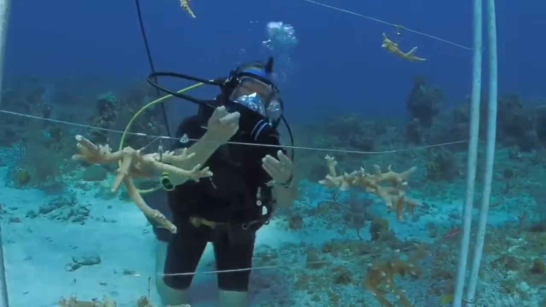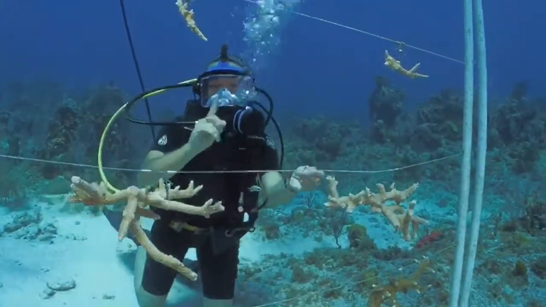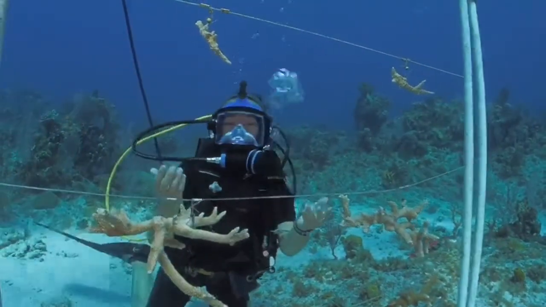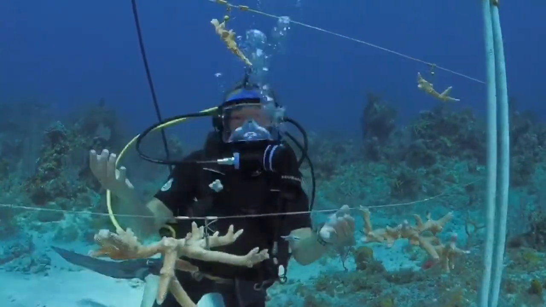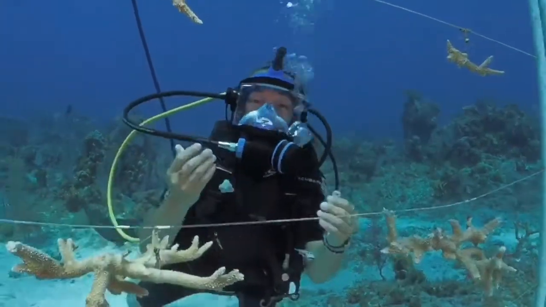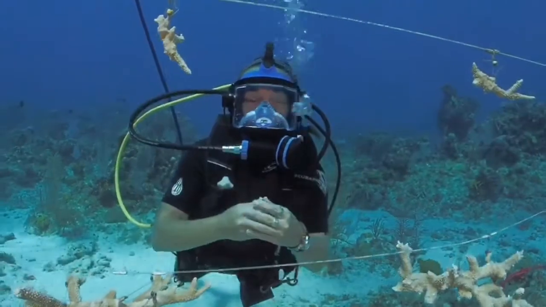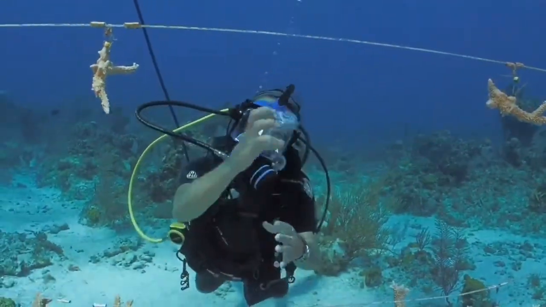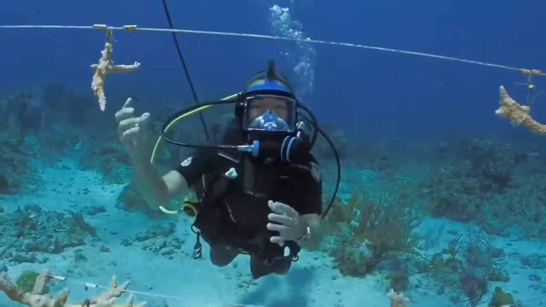If you students remember back to our first lesson on the complex world of coral reefs, we talked about the threats that coral reefs today are facing, and that included things like single-use plastics and pollution in the ocean. You remember I pulled out a plastic bag and it moved kind of like a jellyfish across the reef?